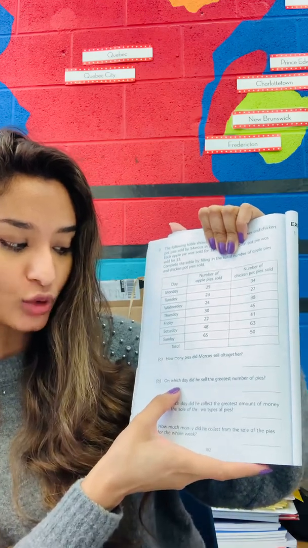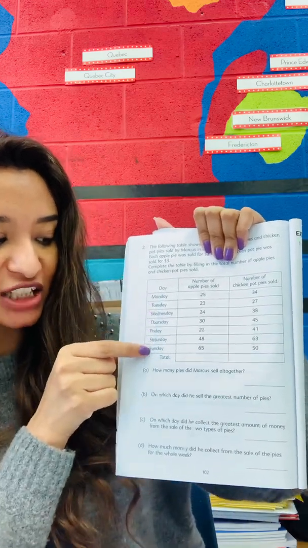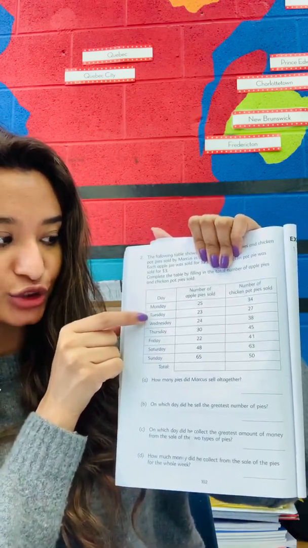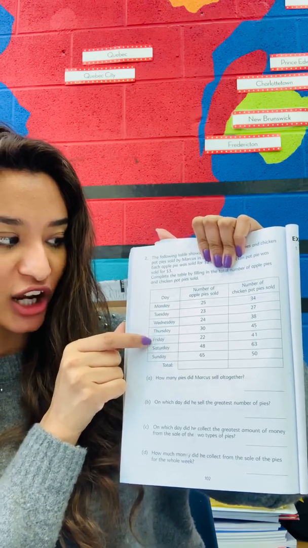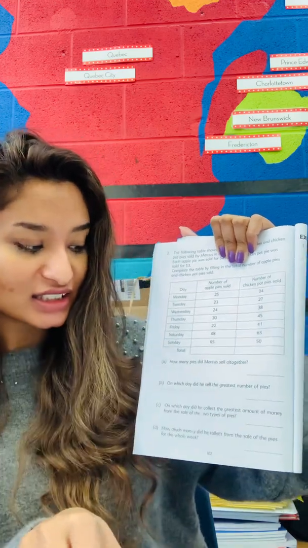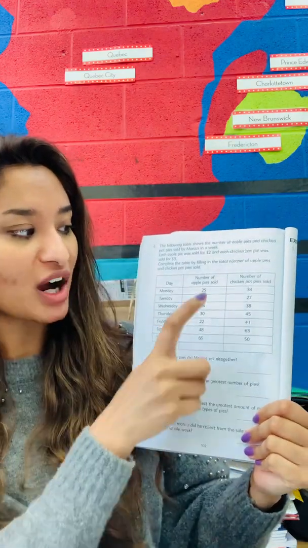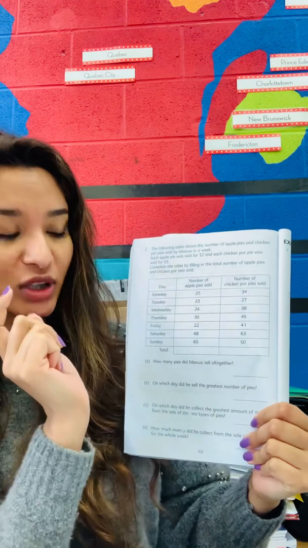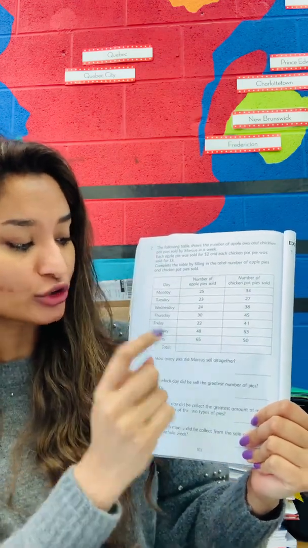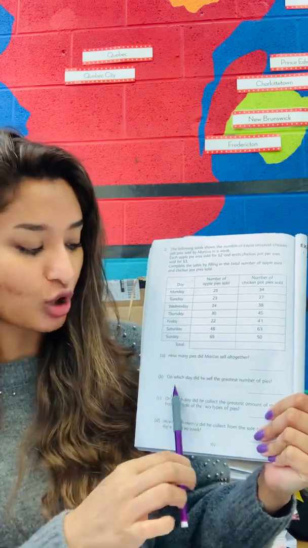Then they're saying, on which day did he sell the greatest number of pies? So they've given us this information. Monday, Tuesday, Wednesday, Thursday, Friday, Saturday, and Sunday. On which day did he sell the greatest number of pies? That means you are going to look at both types of pies, the apple ones and the chicken ones. You're going to write over here the day, not the number. They just want to know on which day.